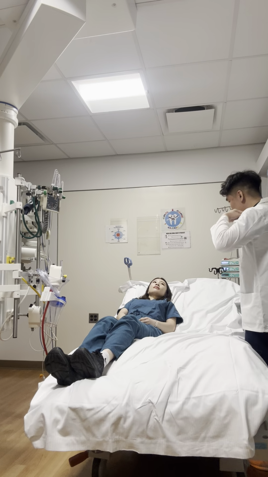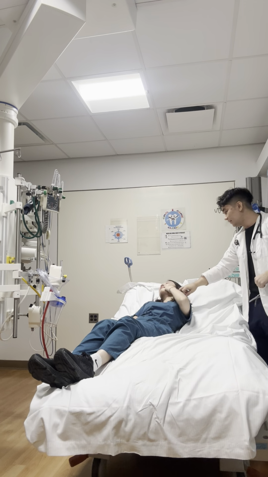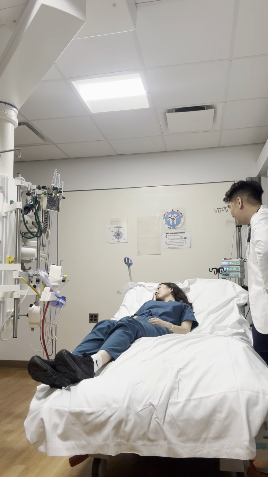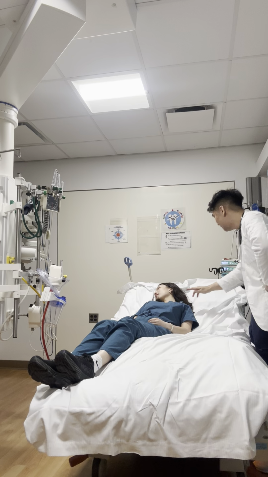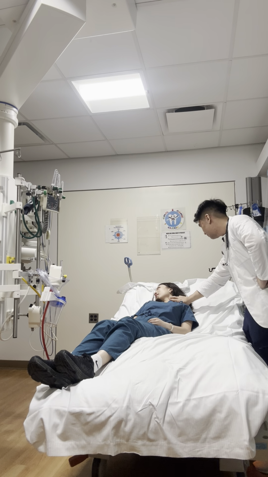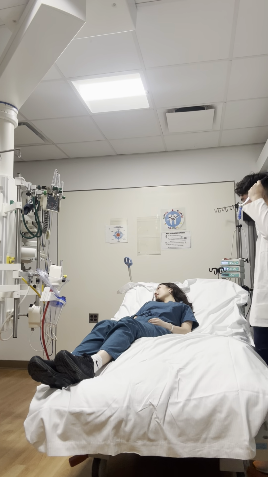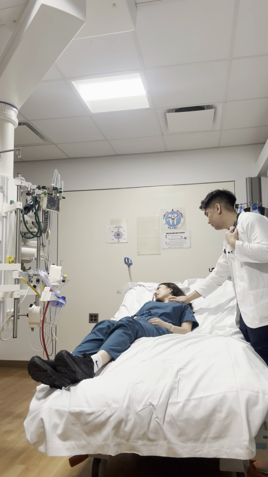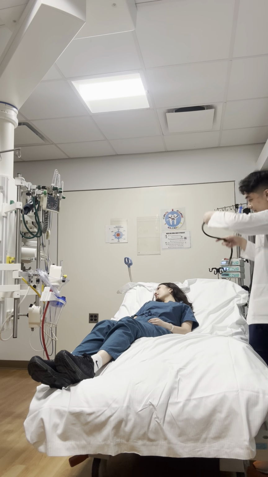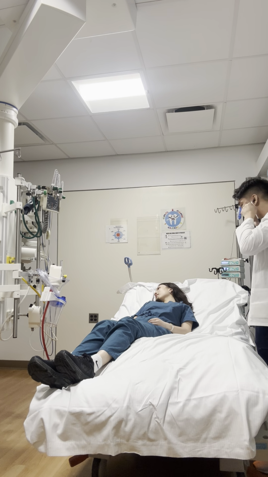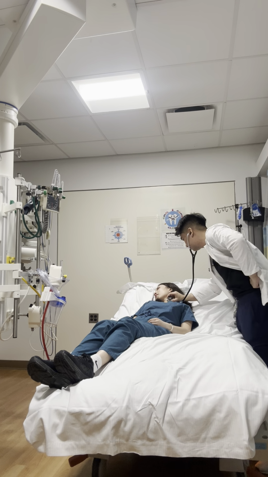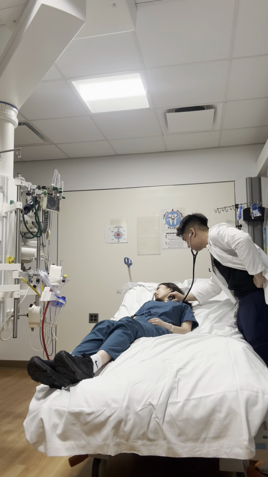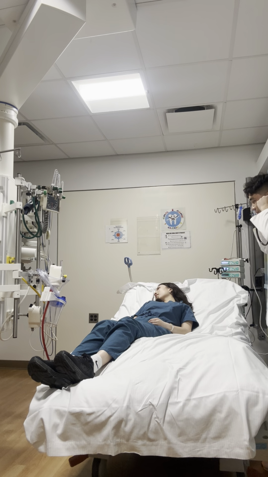So now you're going to turn your head, and there's no JVD present. Carotid pulse, there's a little bit of pulsation. Now I'm going to palpate the carotid pulse. Carotid pulse is +2, and I'm just going to palpate it. So nice and strong, +2, and I'm going to auscultate it. So it's +2, strong.